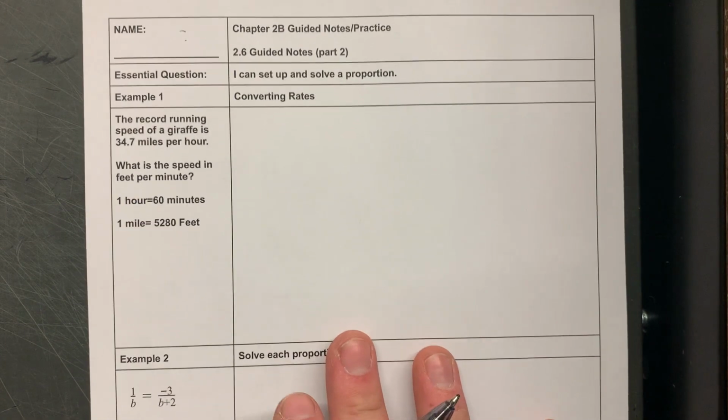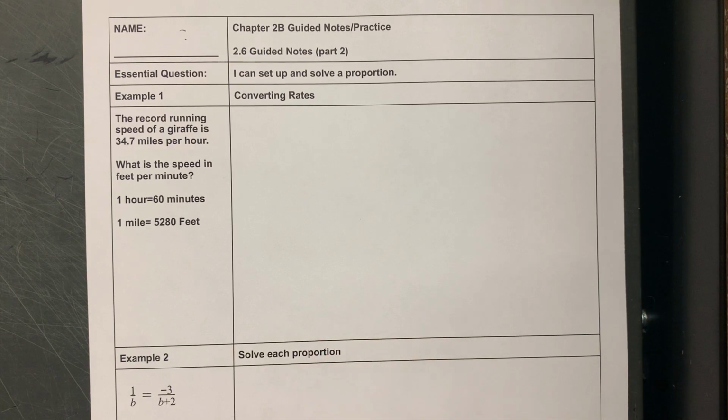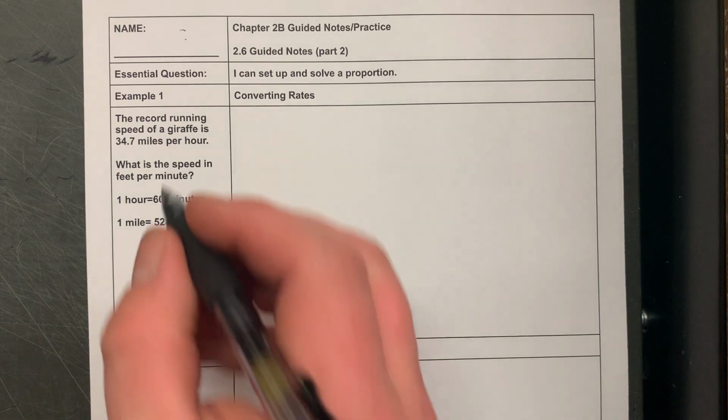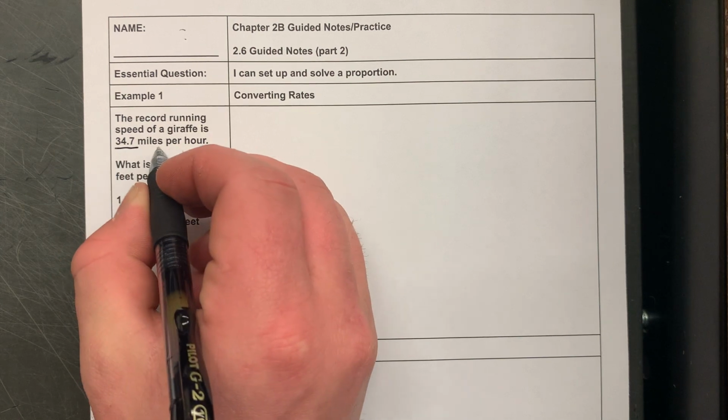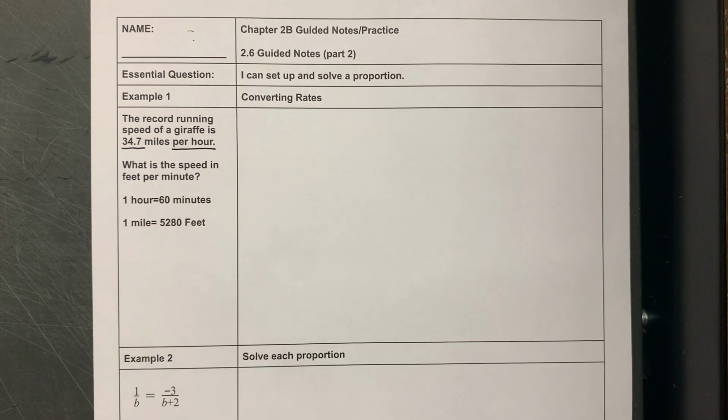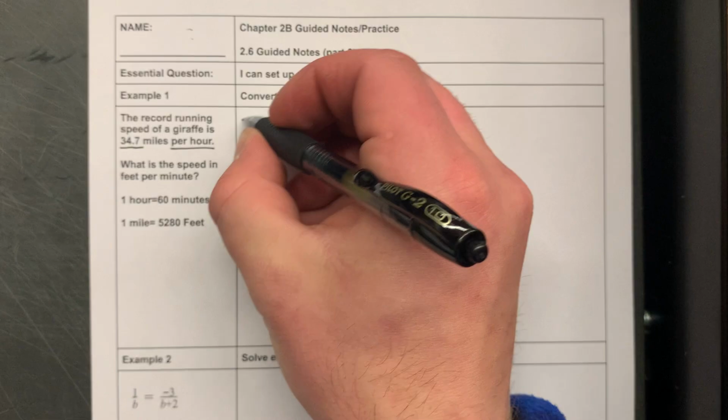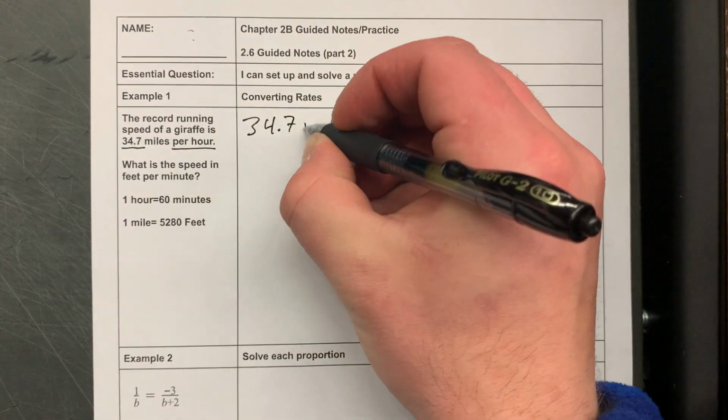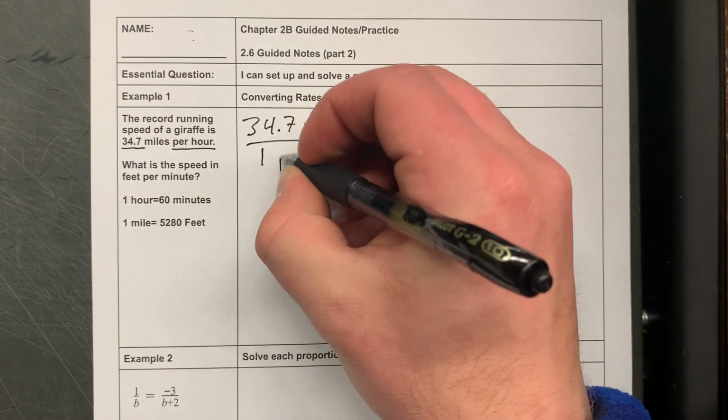This first one, we're going to be converting rates. So let's look at example 1. The record running speed of a giraffe is 34.7 miles per hour. So I can write that as 34.7 miles per 1 hour.